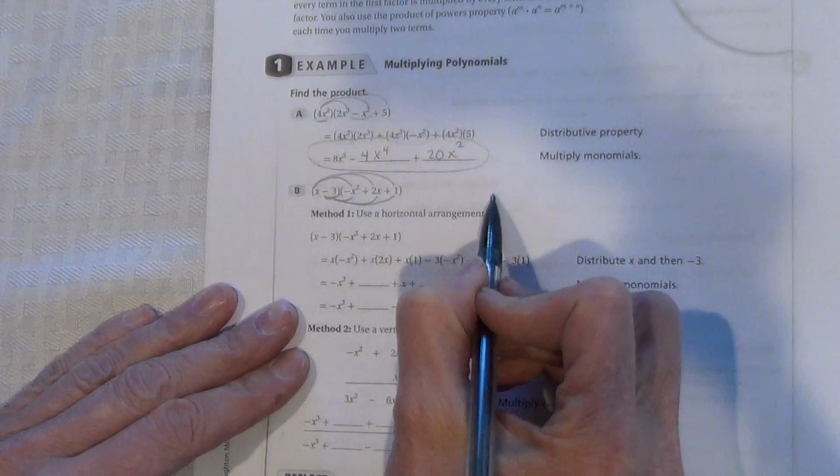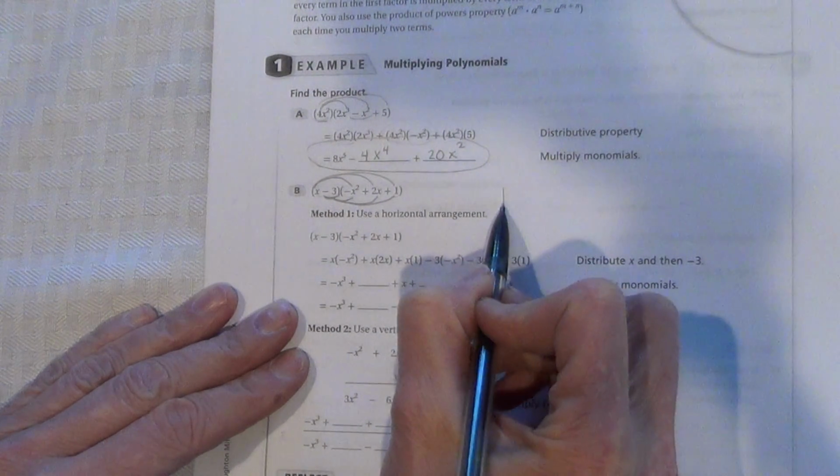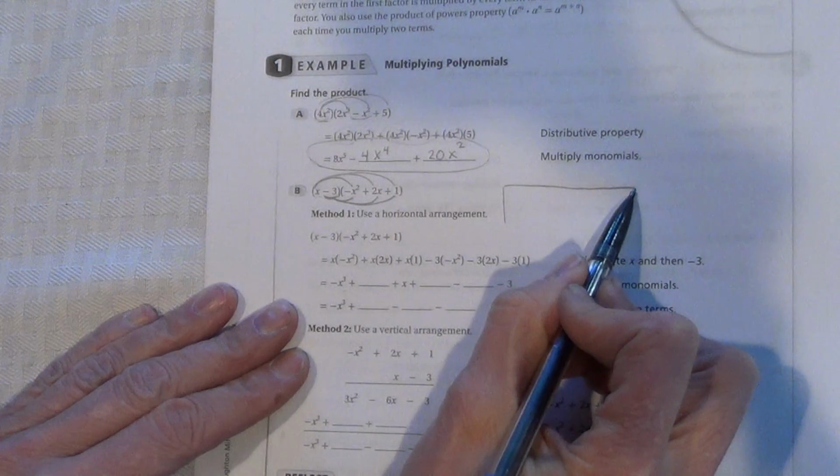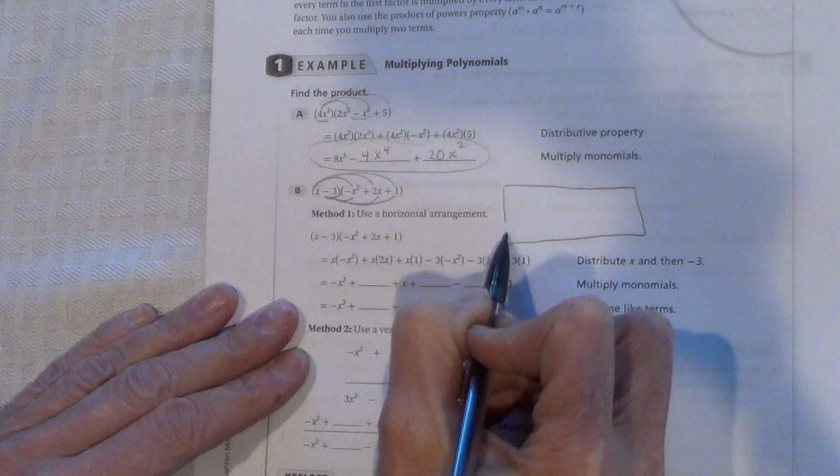Now, it is fine if you prefer over here in the margin to make a 3x2 box.